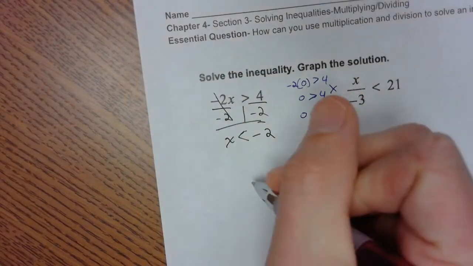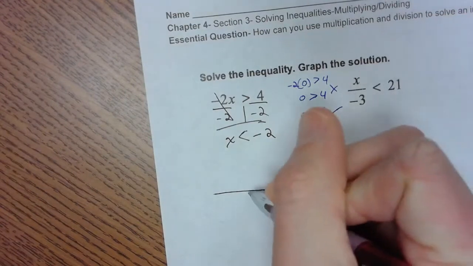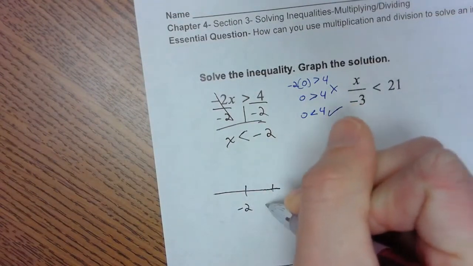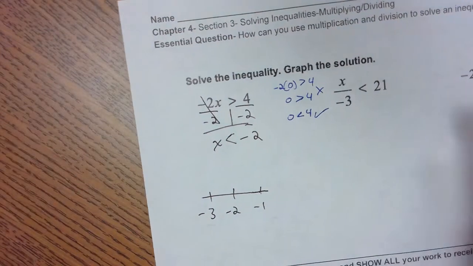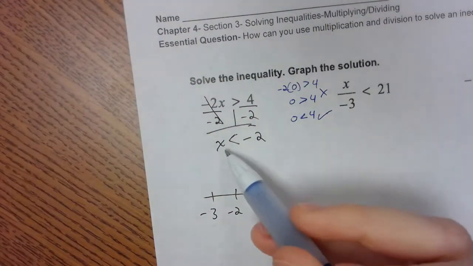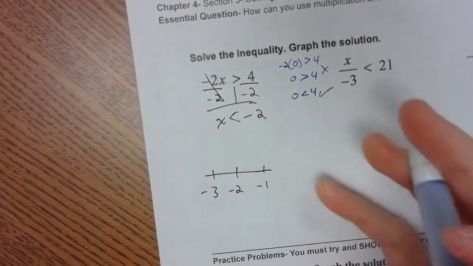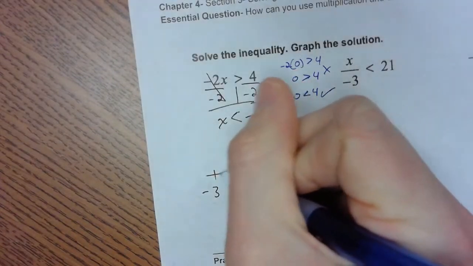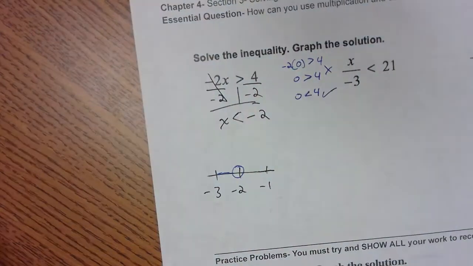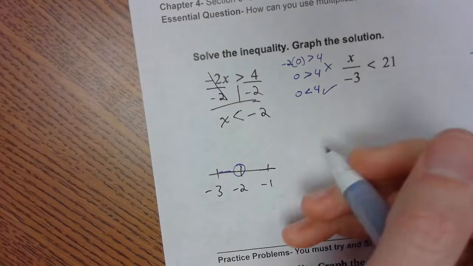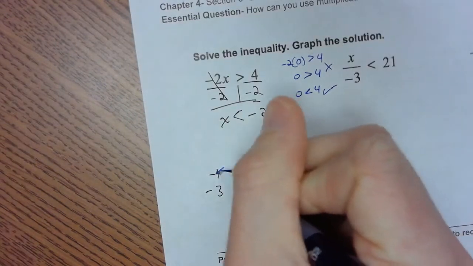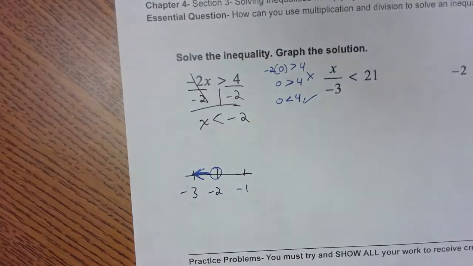Now we still have to graph. So negative 2 goes in the middle. Which of these numbers is less than negative 2? That would be negative 3. So it's an open circle going to the left. Again, make sure our line sticks so you can see it.